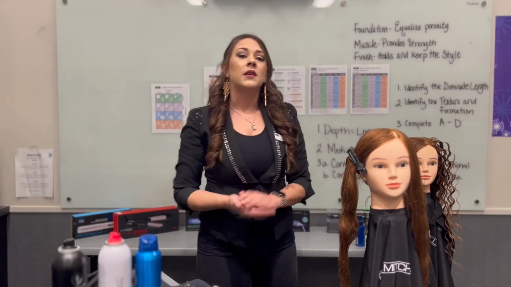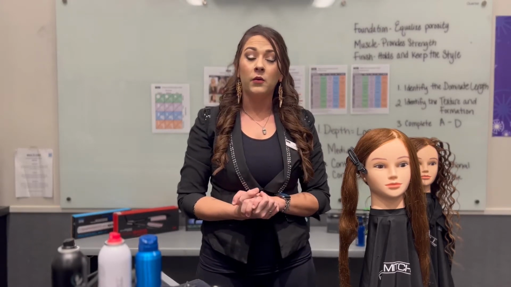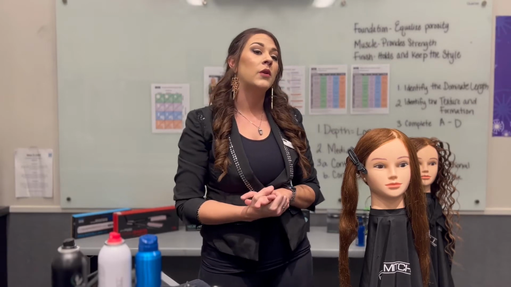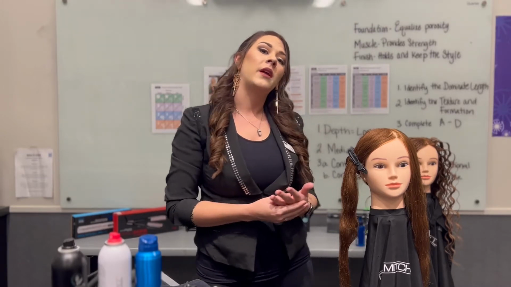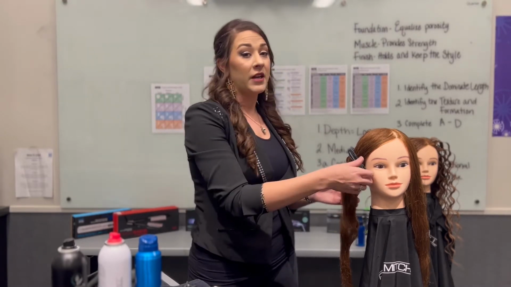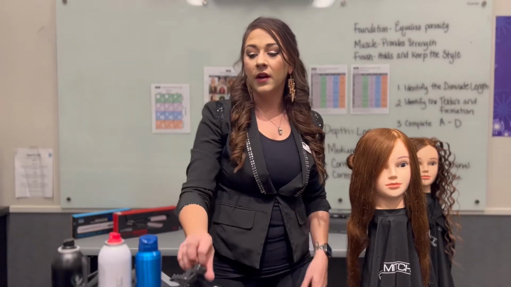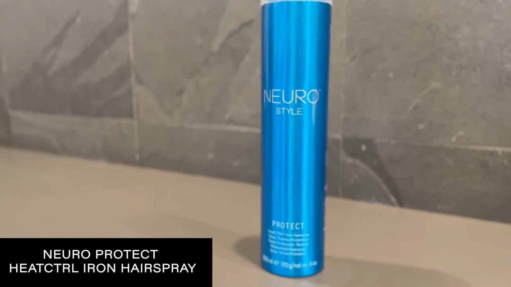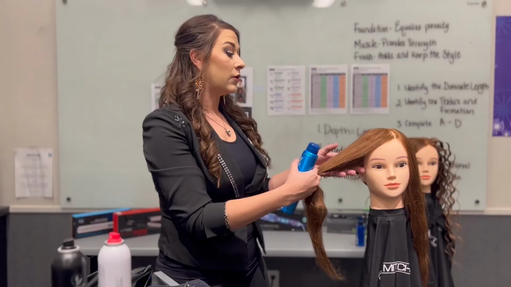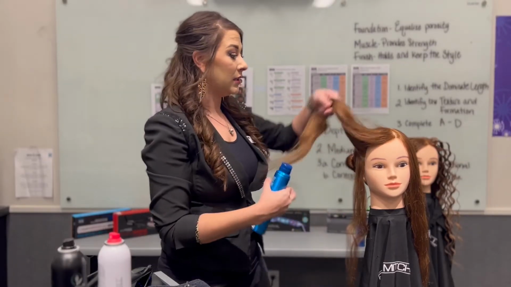Once the blow dry method is complete, I will begin by starting the flat wrap method with my pre-dry, and then we will go into our directional finish. This will provide movement and control for you. Now, I'm going to go in with my dry styling, foundation, muscle, and finish. So the very first thing I'm going to use today is our heat protectant from NEURO. This is called NEURO Protect. Again, it's going to protect from any iron heat.